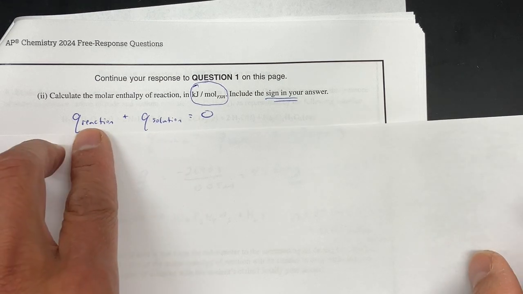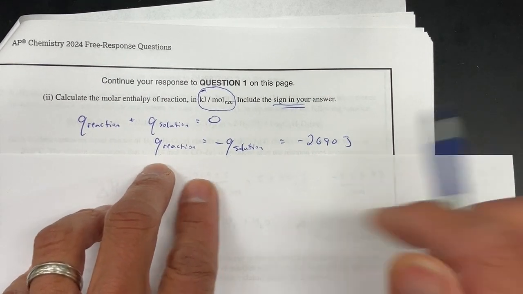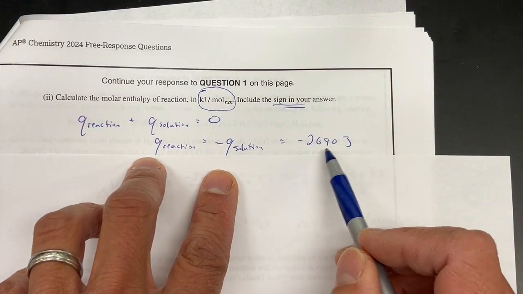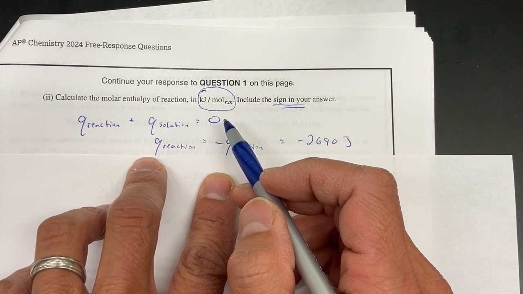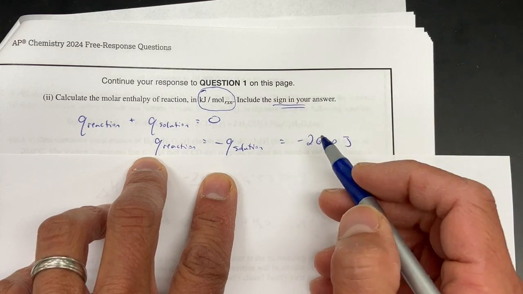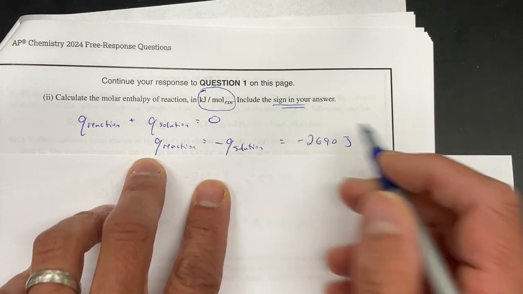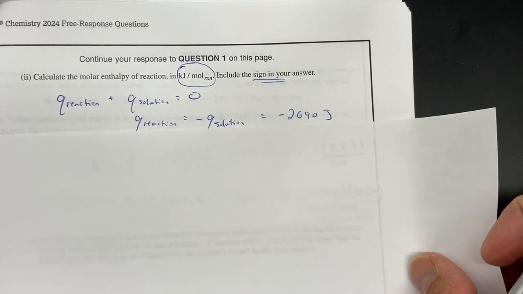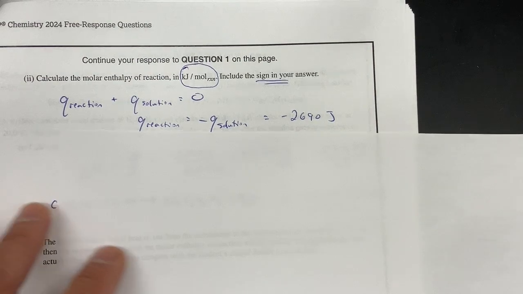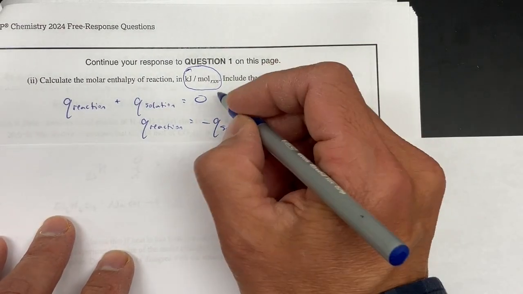And so if I have a Q reaction, that means this Q reaction is going to be opposite of the Q solution, which is a negative number. Now, if you know the temperature is rising, it's an exothermic reaction. All exothermic reactions have to be negative. My Q is going to be, so I need moles now.